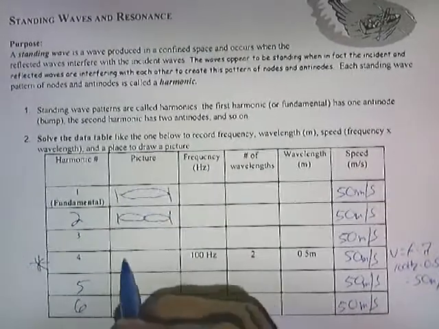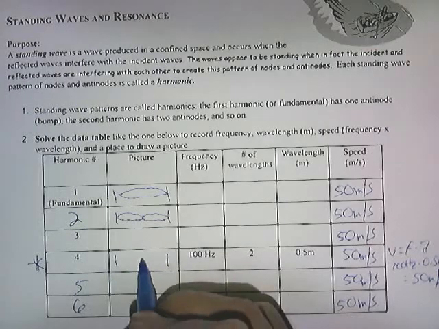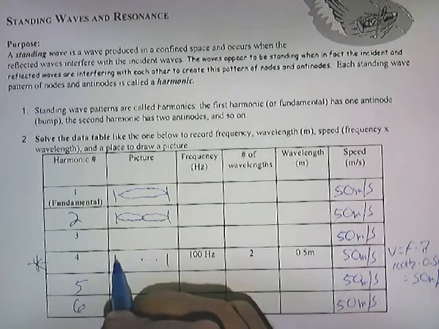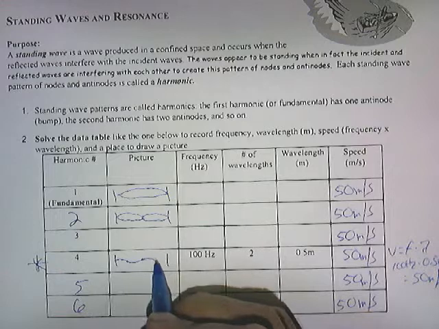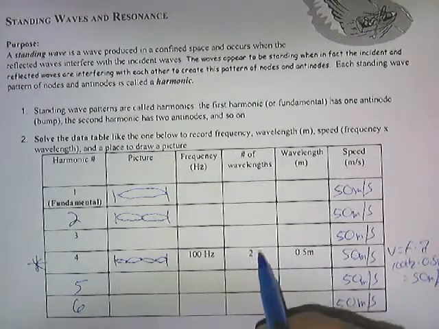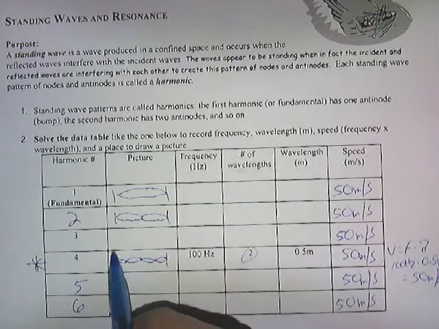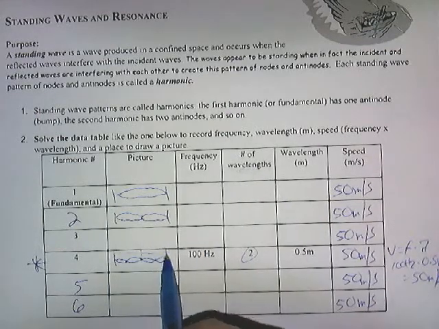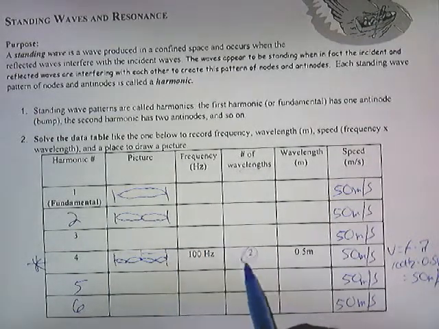Now, from here, what does a picture look like? Well, I know my wave boundaries are located at the same distance apart. So I'm going to just draw this in, and it's going to look like this. And I know here that this number, the number of wavelengths, has one wavelength, two wavelengths. So that's where these numbers come from here.